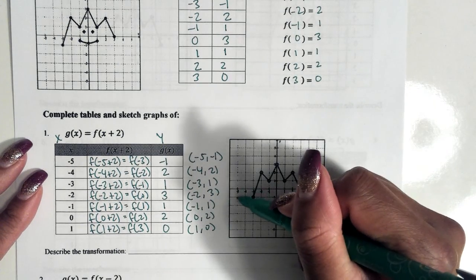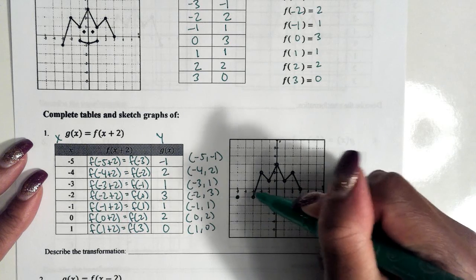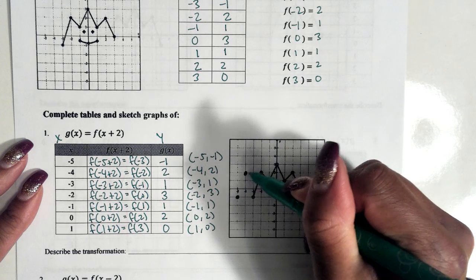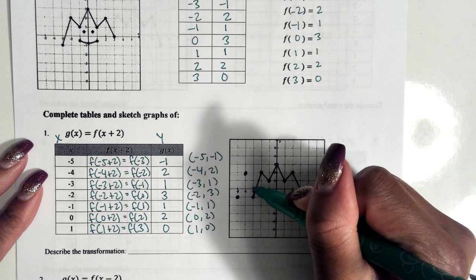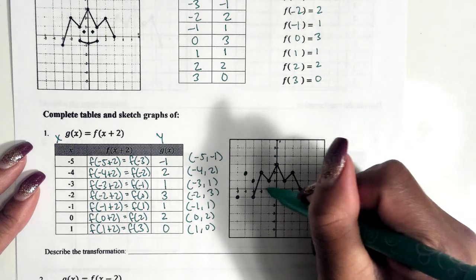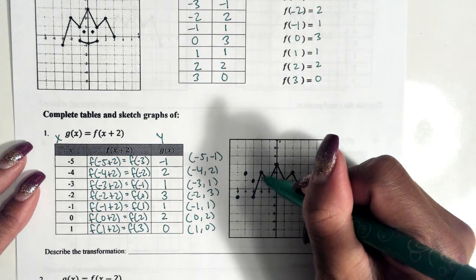So we have -5, -1. Then we went to -4, 2. Then we have -3, 1. Then we have -2, up 3.